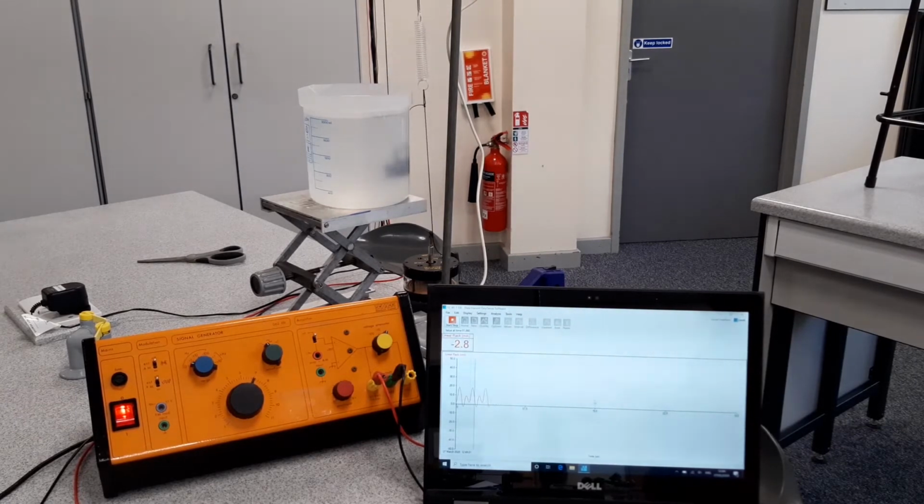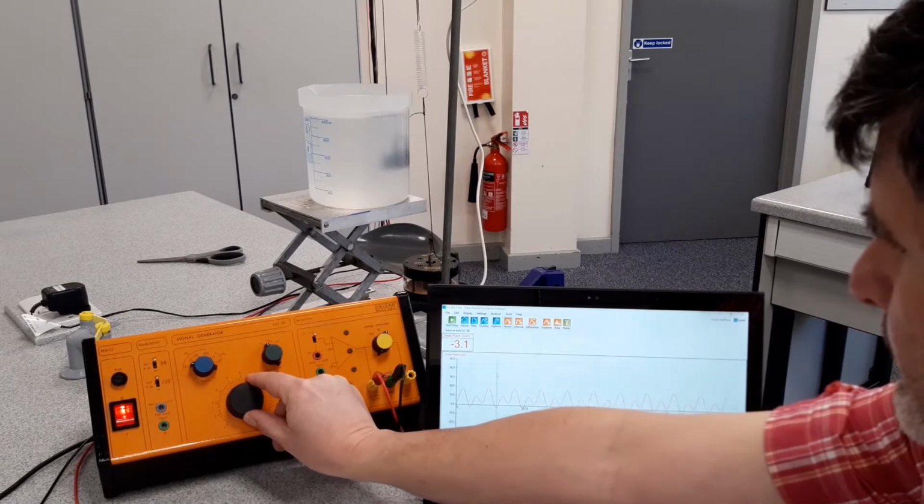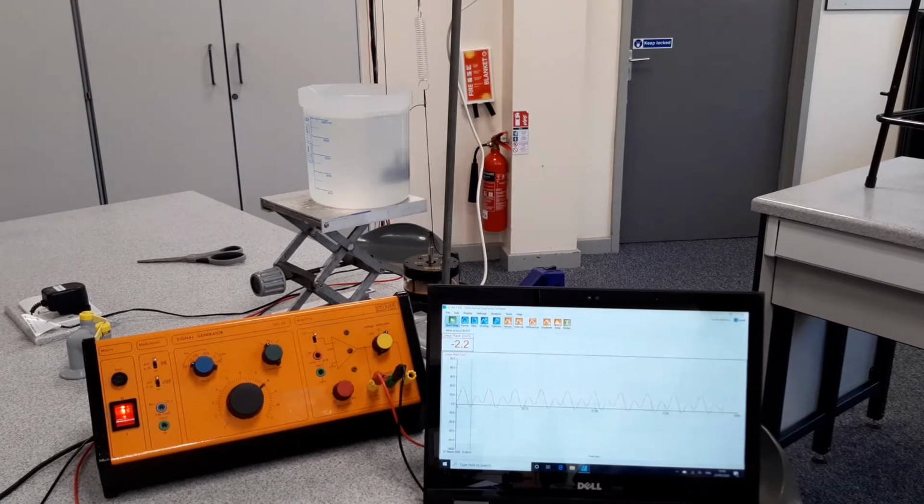A bit bigger now. We've got that same resonance, double bounce resonance thing going on that we had before. So I've got a maximum of 18.4 and a minimum of minus 3.1. 0.8. So maximum of 14.4 and a minimum of minus 2.4. 0.9.